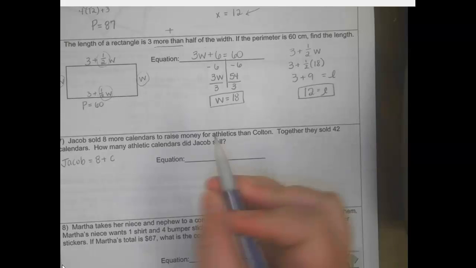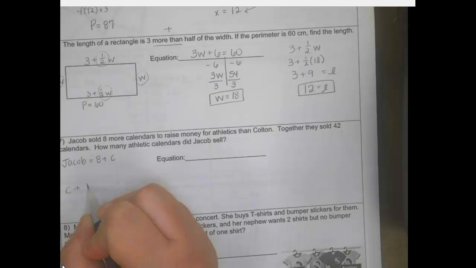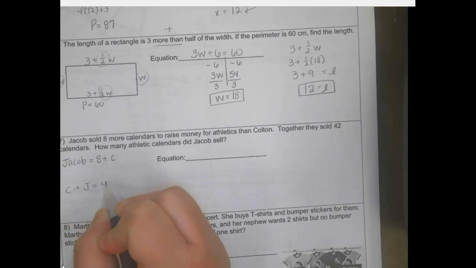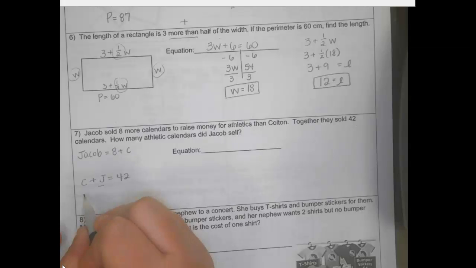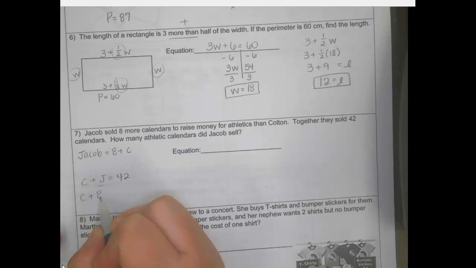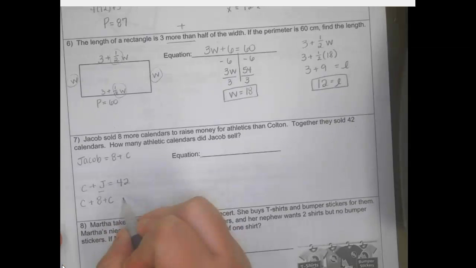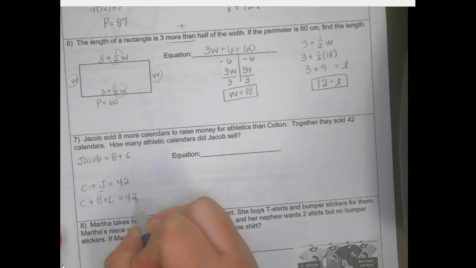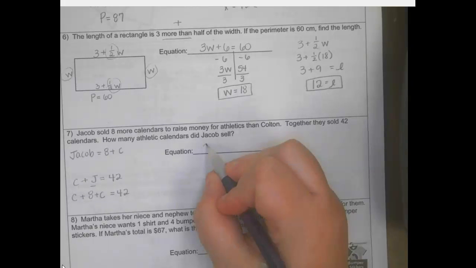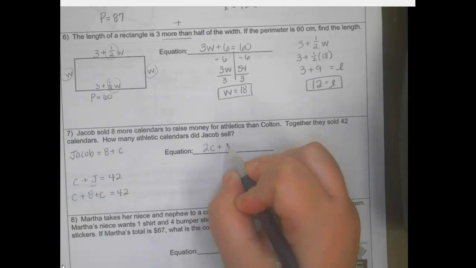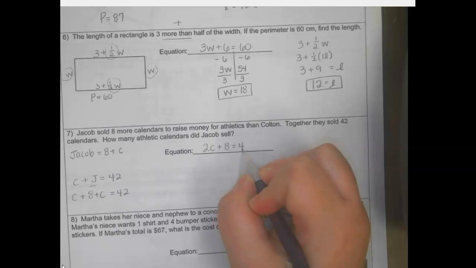Together, they sold 42 calendars. So when I take Colton plus Jacob, it's going to equal 42, correct? Well, can't I replace this Jacob with the 8 plus C? So I'm going to replace it with 8 plus C equals 42. And I'm going to combine those pieces. So I have 2 C's, so 2C plus 8 equals 42.